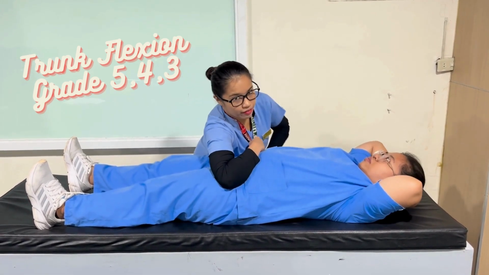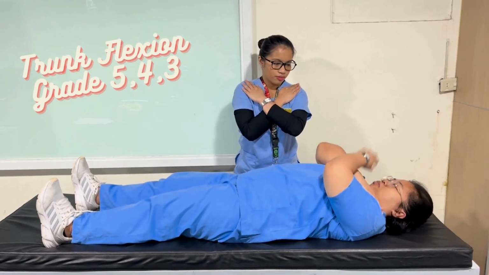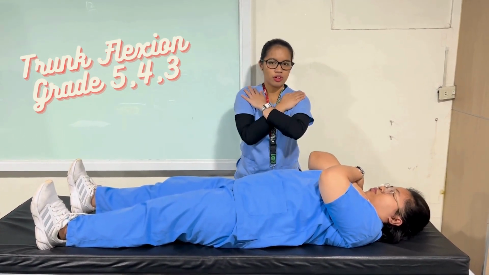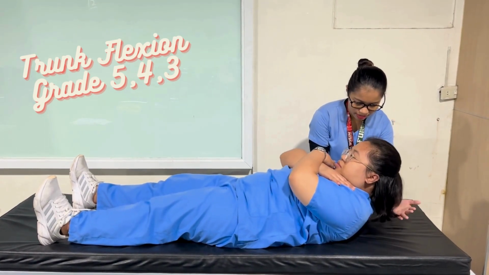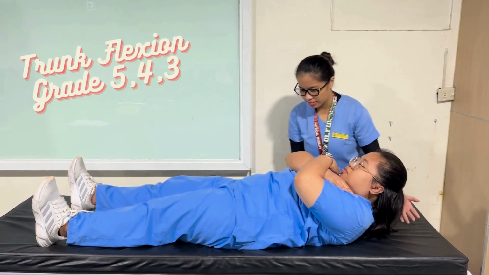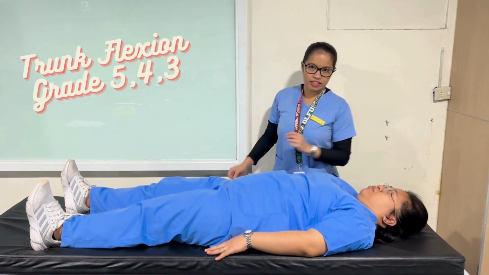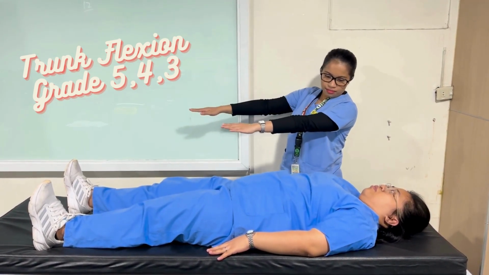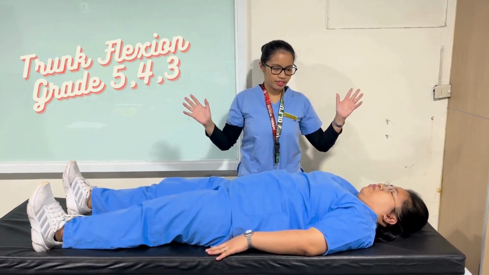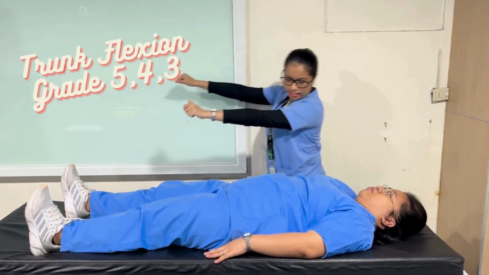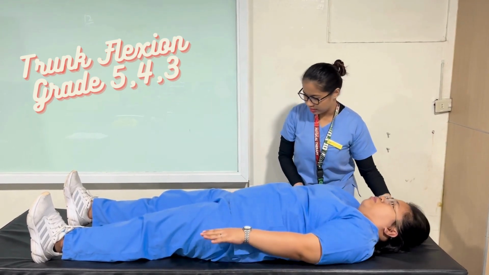Down. That's grade 5. And then for grade 4, we are going to instruct the patient to, pag di na kaya ni patient yung kanina, so ganito naman po. And okay, patient, I want you to lift as much as you can. Okay, very good. Down. That's grade 4. And then for grade 3, pag hindi pa rin po kaya yun, this is against gravity naman po kasi the arms act as resistance. So I want you to, ayan. Okay. Very good, okay. Down.